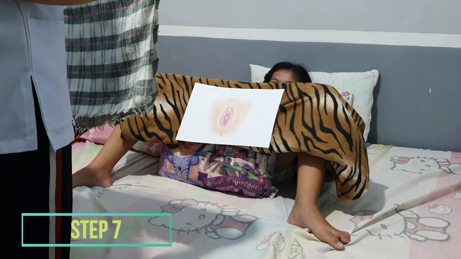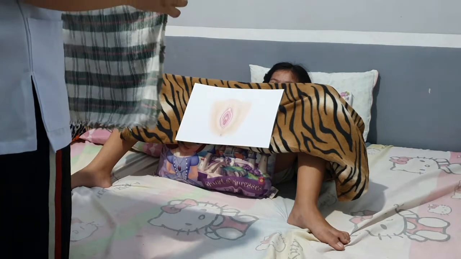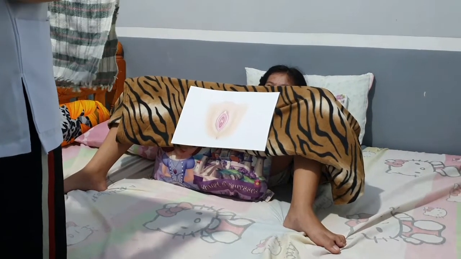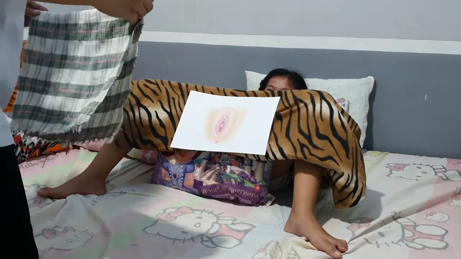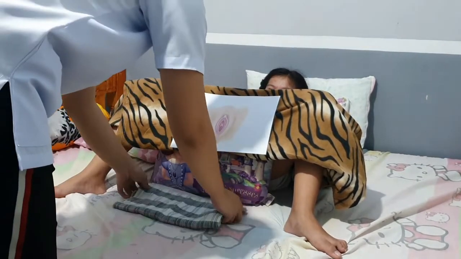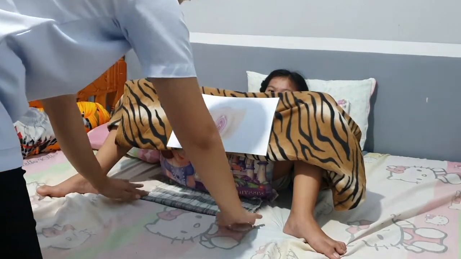Place a waterproof pad under the patient. Position the patient depending on gender. Place a blanket or sheet to cover the patient and expose only the required anatomical areas. Okay, ma'am, I am going to put a waterproof pad underneath you, okay? Assume that we already washed the perineal area with warm water and soap. Ensure adequate lighting for better visualization.